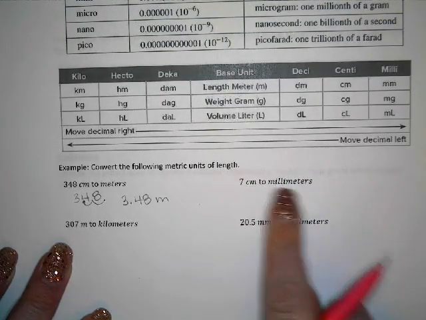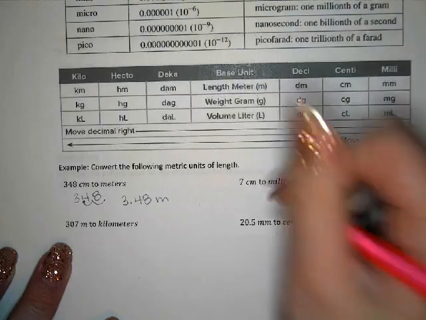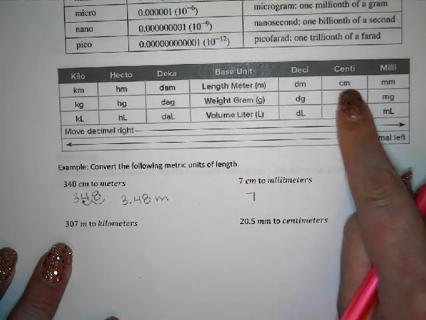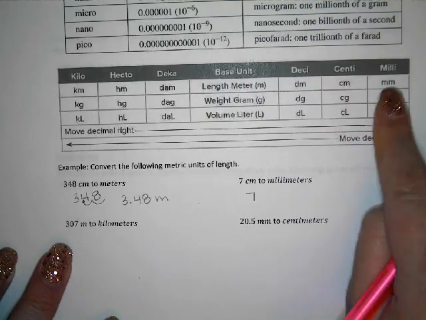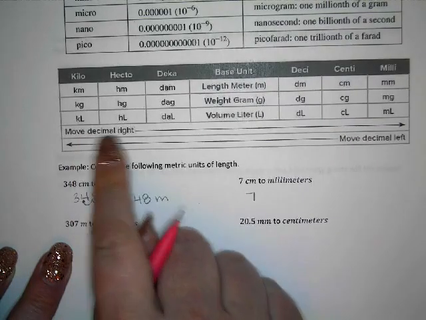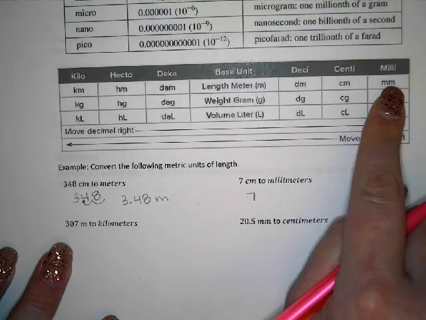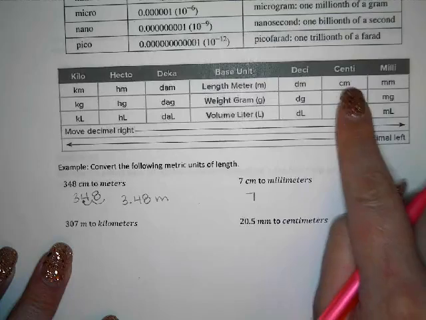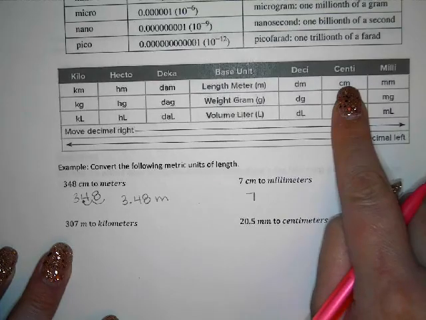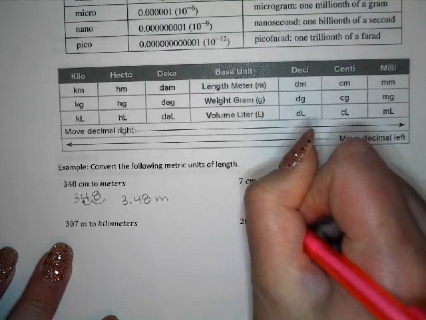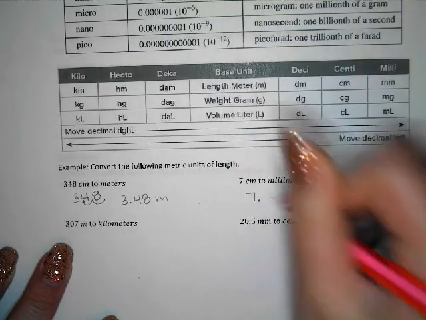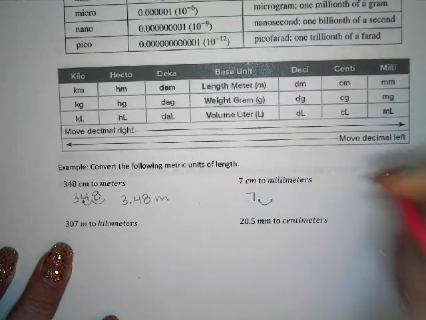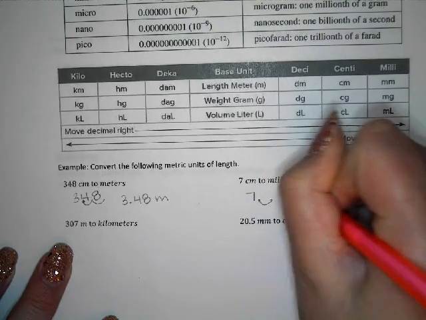7 centimeters to millimeters, goes from here to here, so we're going up a power of 10. If you move the decimal to the right or you go to a box to the right, you're going to move the decimal however many spots. So we went 1 box to the right, so we're going to move our decimal 1 place to the right. This is the whole number 7. So if I move it 1 place to the right, then I'm going to have 70 millimeters.